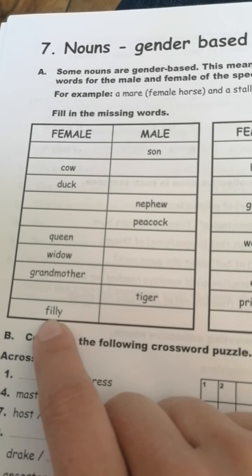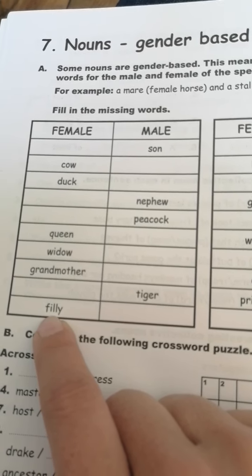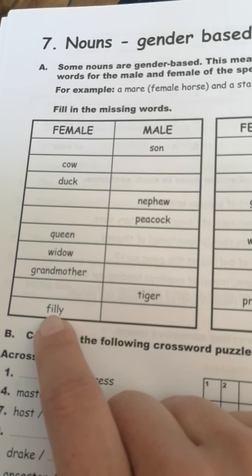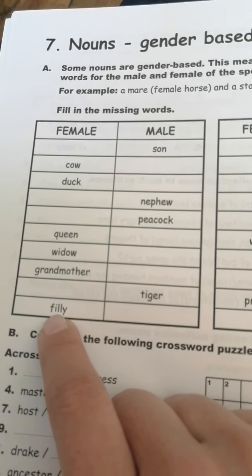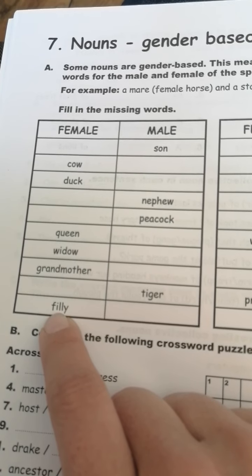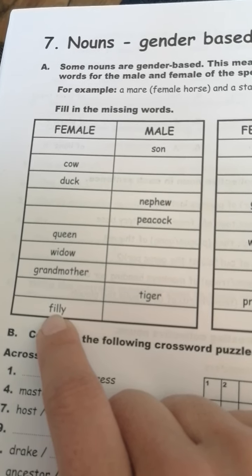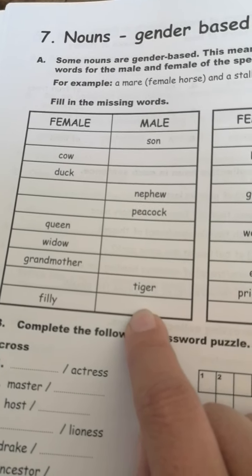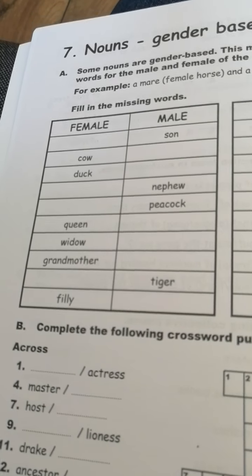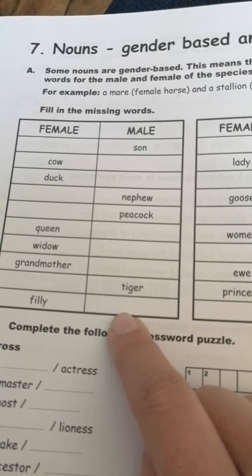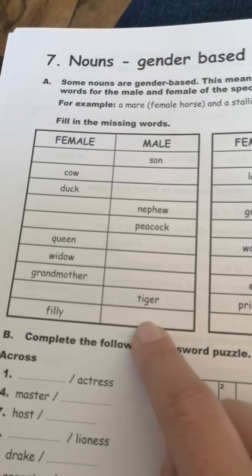And this last one, who knows what a filly is? Filly, that's a funny little word. A filly is actually what we call a young female horse. A young female horse. So when it's not all grown up yet. So what do we call a male horse that is not all grown up yet? We call it a colt. C-O-L-T. Colt.